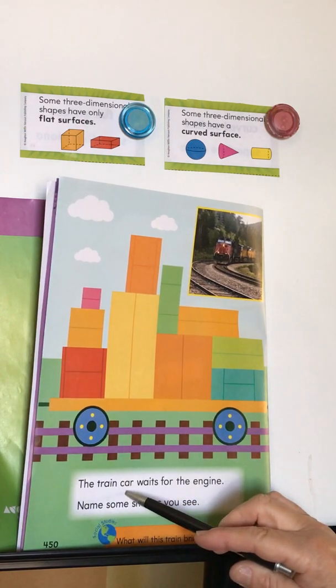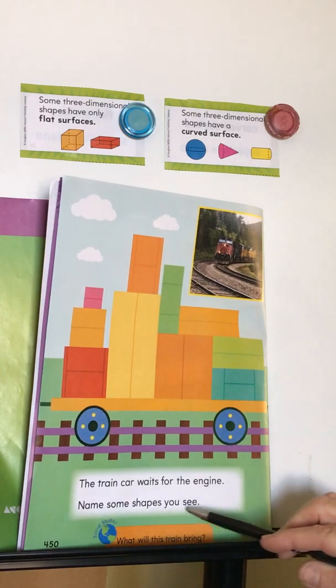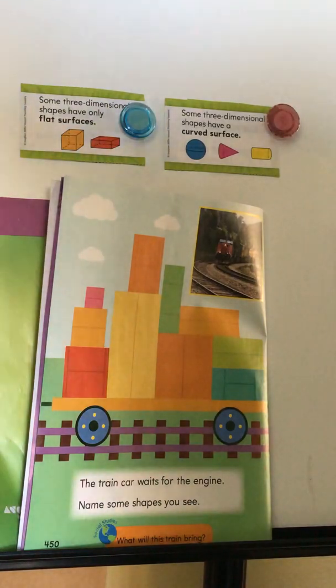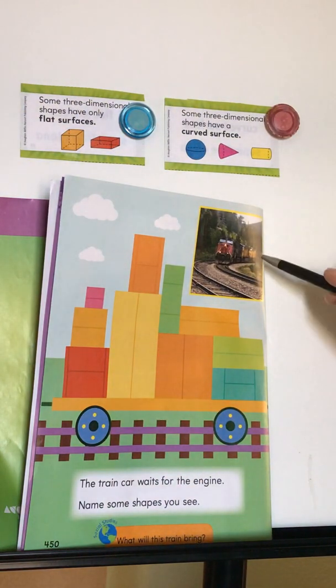The train car waits for the engine. Name some shapes you see. So look around. What kind of shapes do you see? What kind of two-dimensional shapes do you see? And what do you think this train car might be carrying? What is it going to bring?